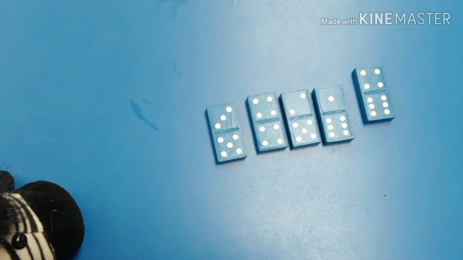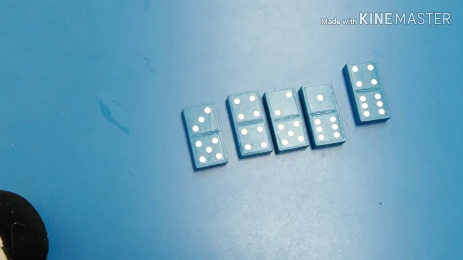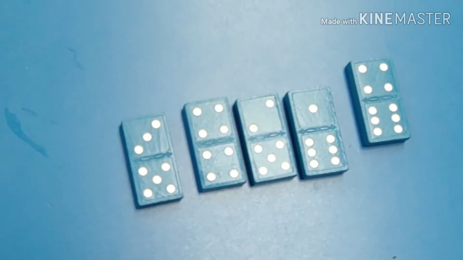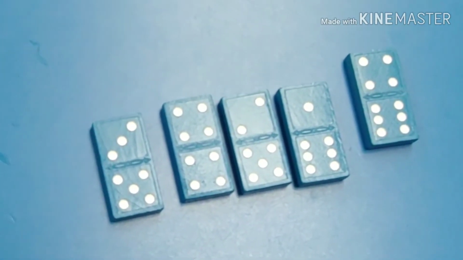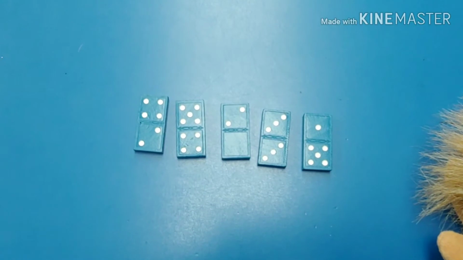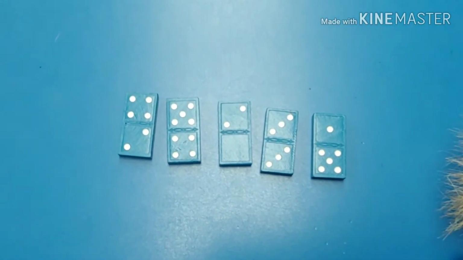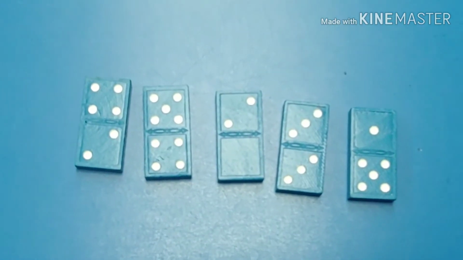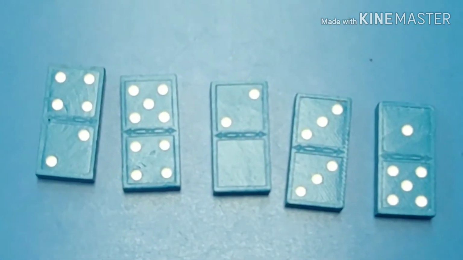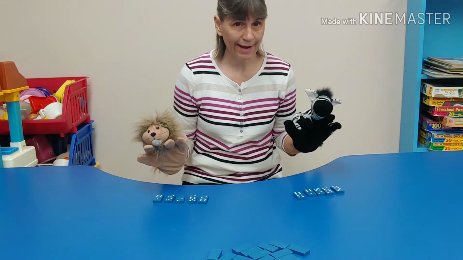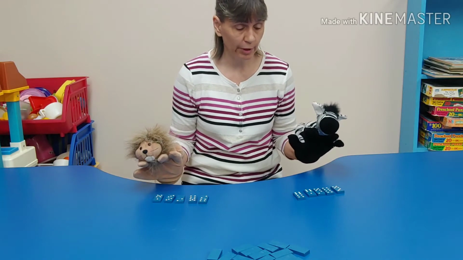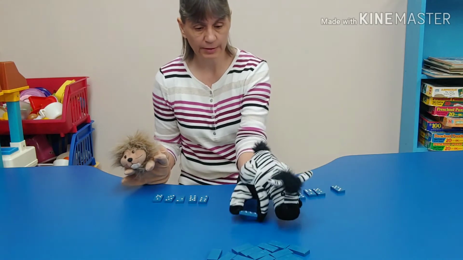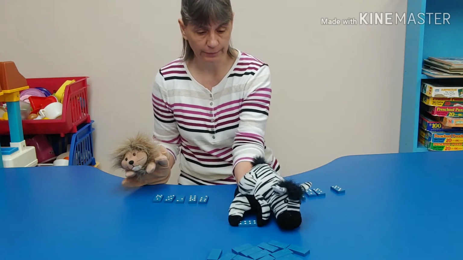Zebra has these dominoes. You will see that Zebra has a double 4. Lion has these dominoes. Lion has a double 3. Since Mr. Zebra has the largest double, he has a double 4, he's going to play his domino first.